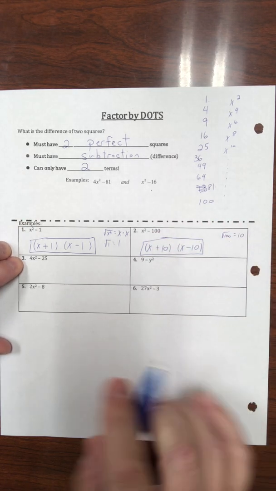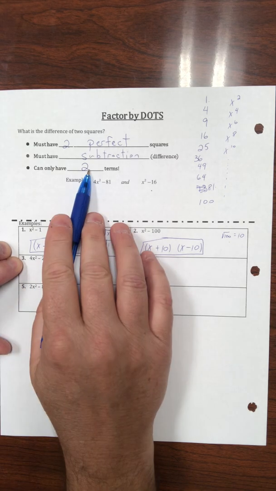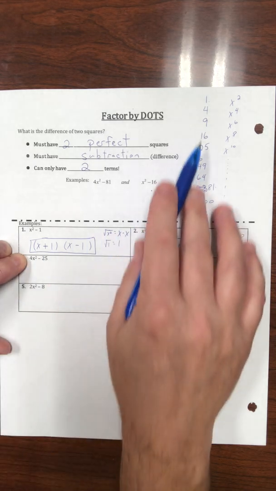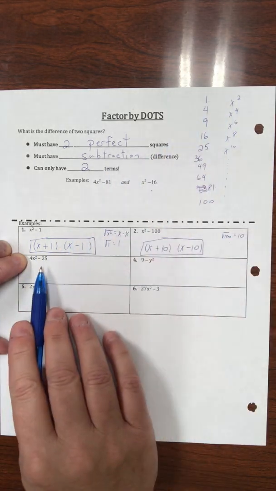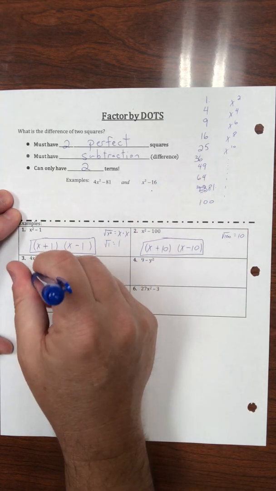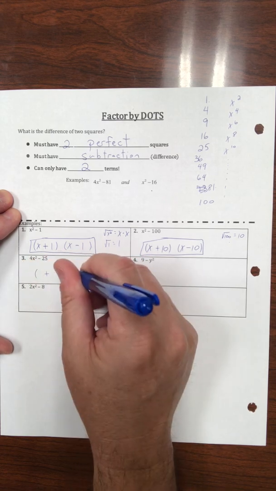This one's a little different, but let's go through our steps. It's two terms, check. Subtraction, check. Is 4 a perfect square? Yes. Is x squared a perfect square? Yes. And then 25 is also a perfect square. So we know our answer is going to be two sets of parentheses, plus in one of them, minus in the other.